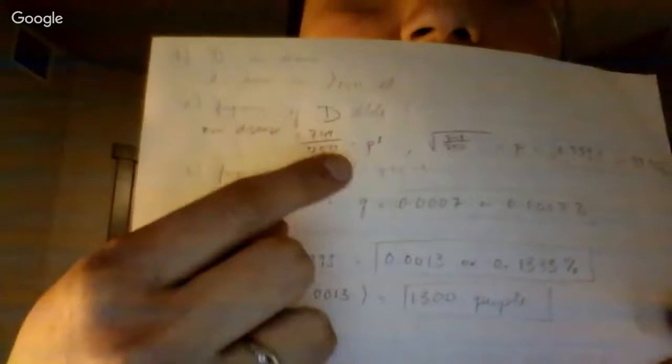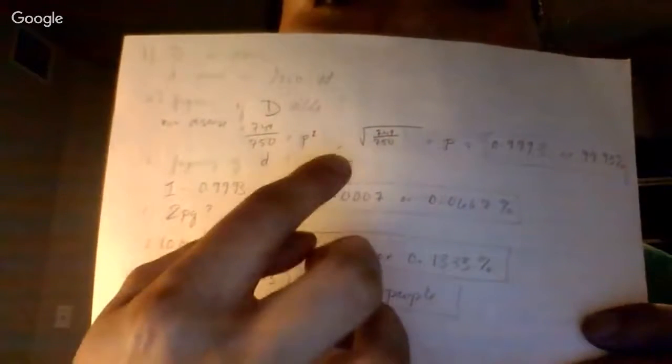Okay, so for question number 1, it talks about an autosomal disease that affects 1 in 750 individuals in the population. For part A, it asks what the frequency of the non-disease allele in the human population is. Here, I just subtracted 1 from 750 to get the p-squared value, which is going to be the dominant genotype. But in order to get the allele frequency, you have to take the square root of that to get your p-value, which is going to be 0.9993.